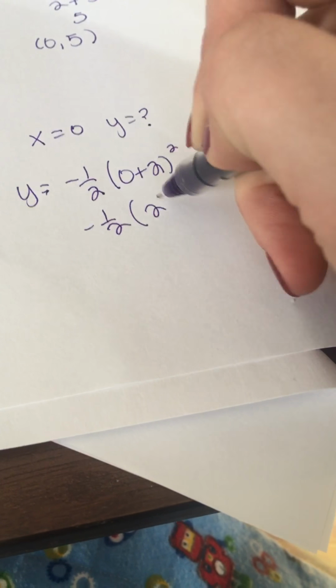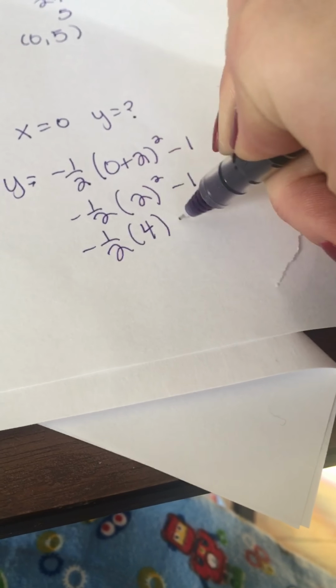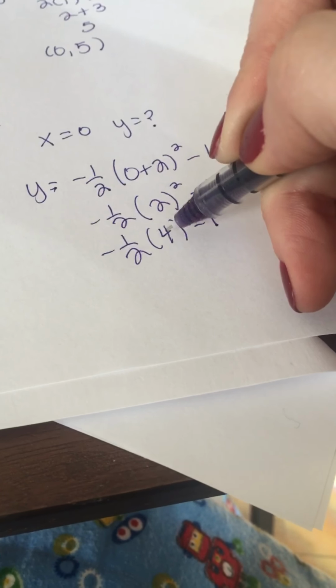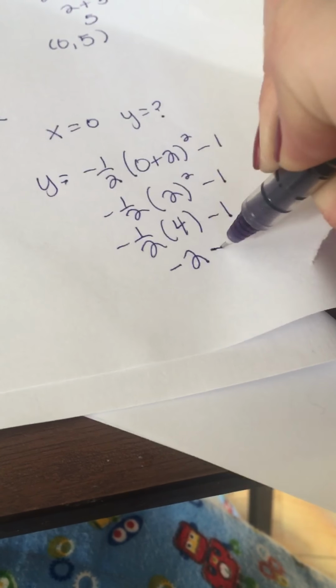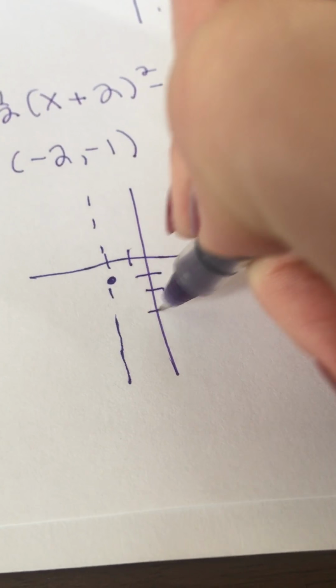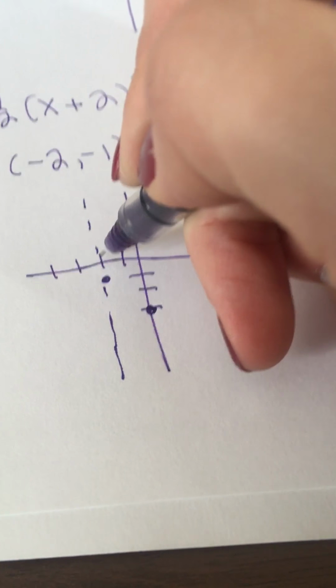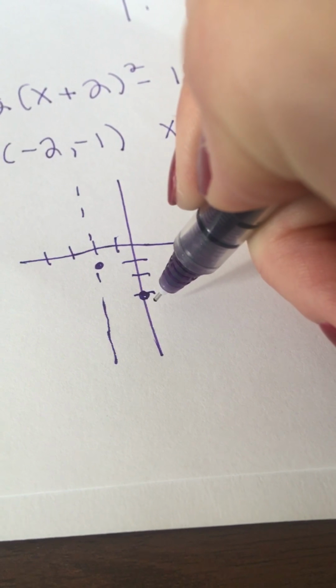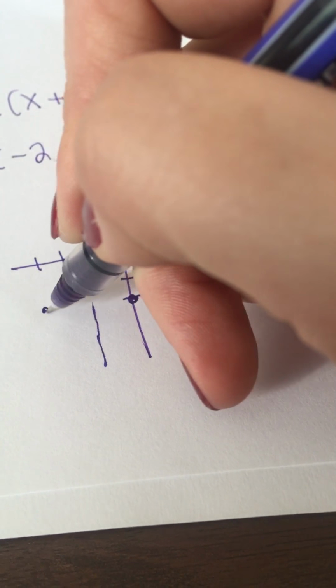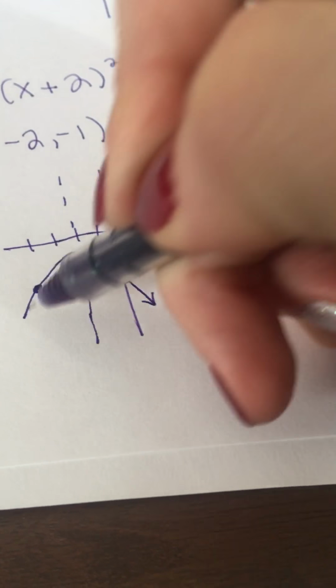0 plus 2 is 2 squared. 2 squared is 4, so negative 1/2 times 4 minus 1. Negative 1/2 times 4 is negative 2, minus 1 is negative 3. So when x is 0, y is negative 3. So I come up here, 1, 2, 3. And then now, if you look, from the axis of symmetry you're over 2 spaces to the right. So now I have to go 2 spaces to the left over here. And then I'm going to connect those points.